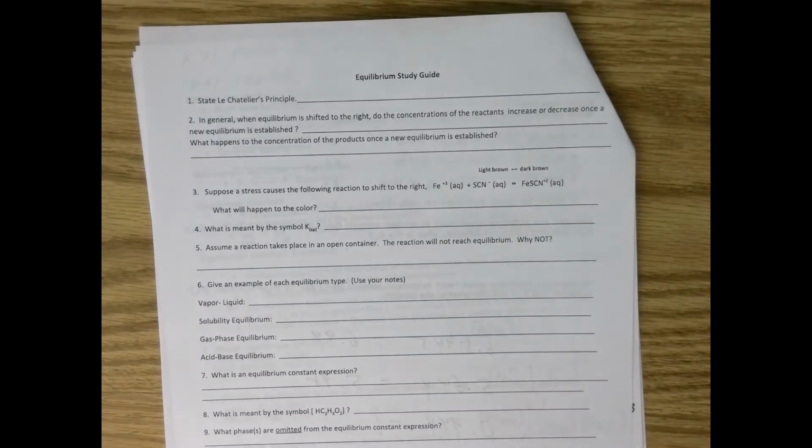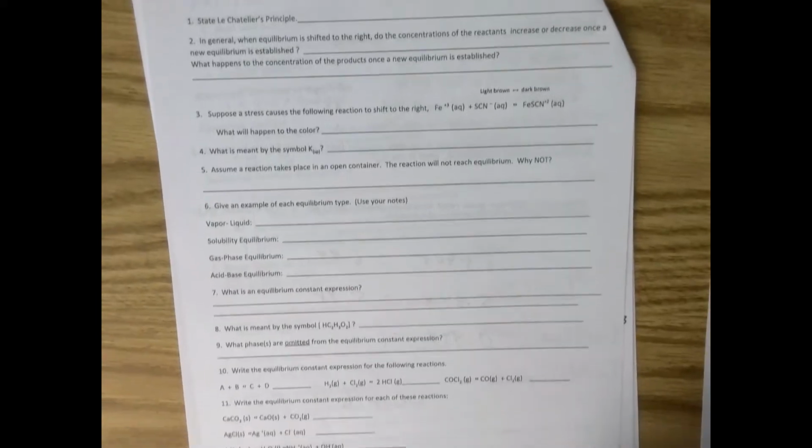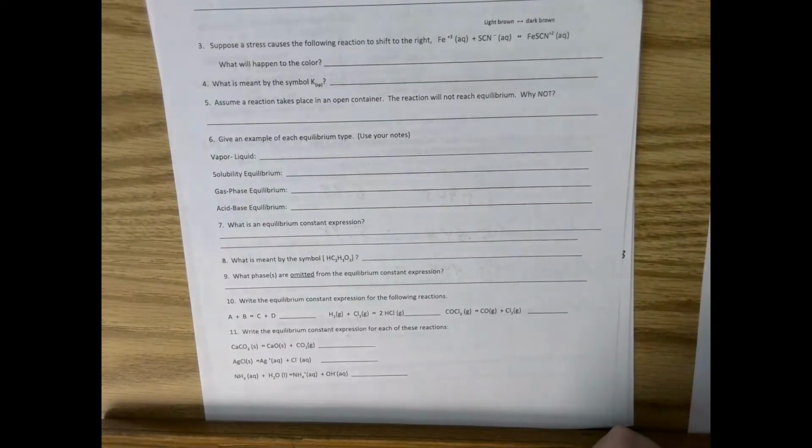6, those examples are typed out in your notes. You don't have to label what type of equilibrium it is, so don't worry about trying to label those. 7, what is an equilibrium constant expression? That's just the K equals concentration of products over concentration of reactants raised to the power of the coefficient.